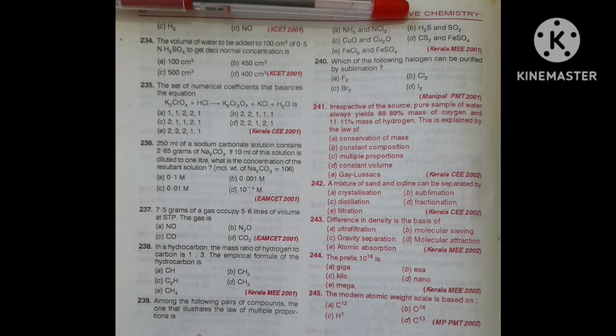The volume of water to be added to 100 cc of 0.5 N H2SO4 to get decinormal concentration is: first option 100 cc, cc means cubic centimeter, second 450 cc, third 500 cc, fourth 400 cc.